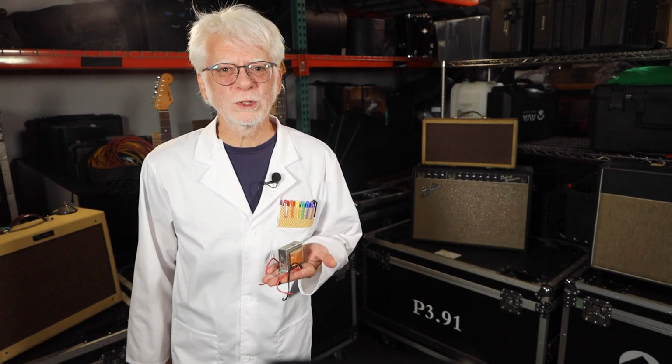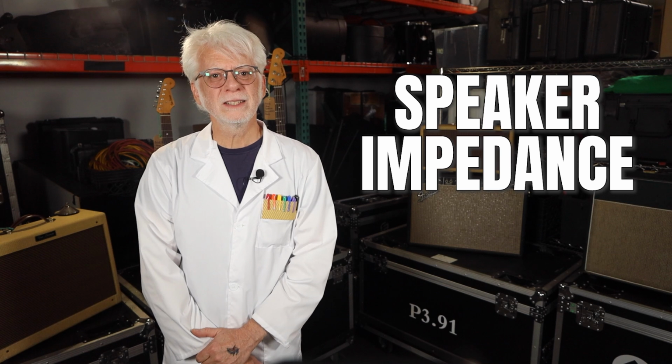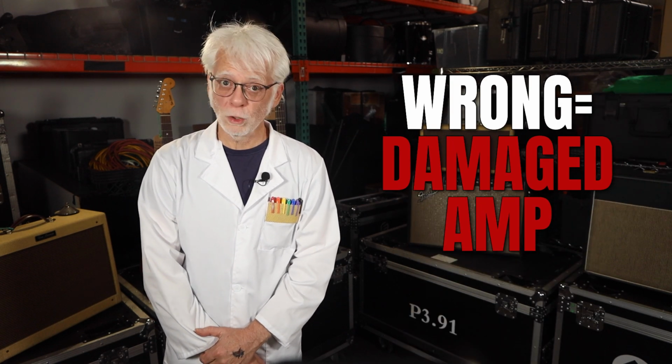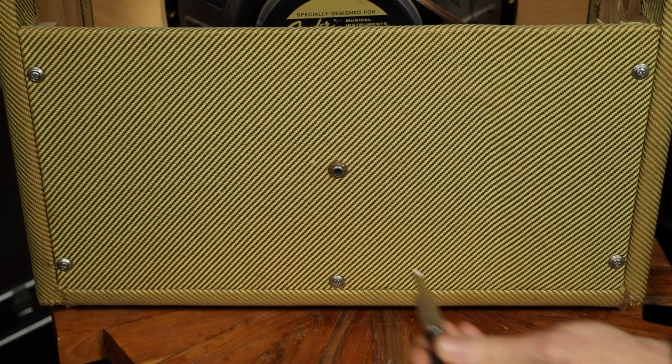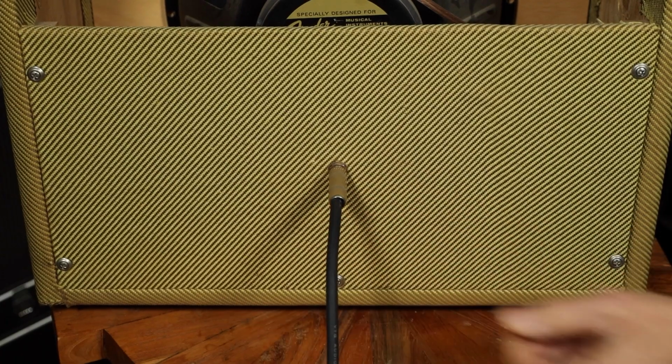Tube amps need an output transformer to match impedance between tubes and speakers. Solid-state amps, they don't need one. That's why they can be lighter and more efficient. Matching speaker impedance is crucial for tube amps. Get it wrong and you can damage your amp. Solid-state amps are more forgiving, but lower impedance draws more power.